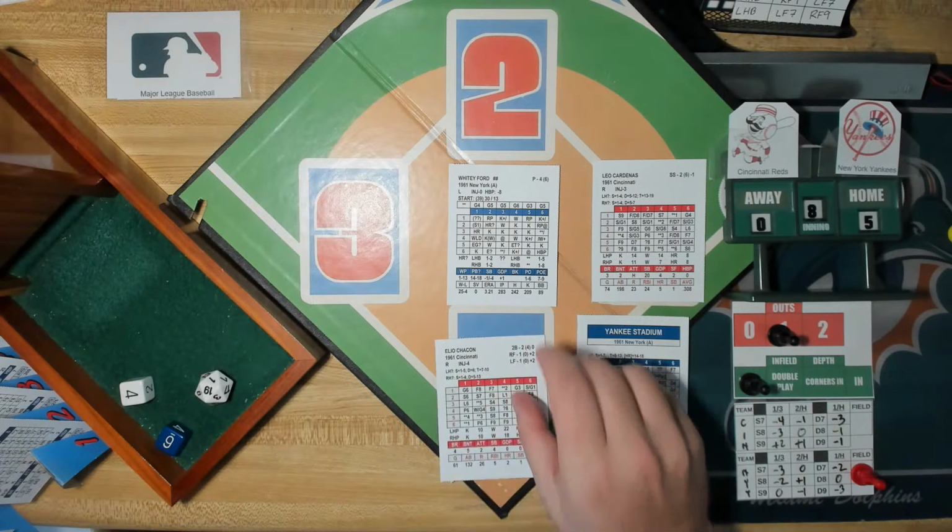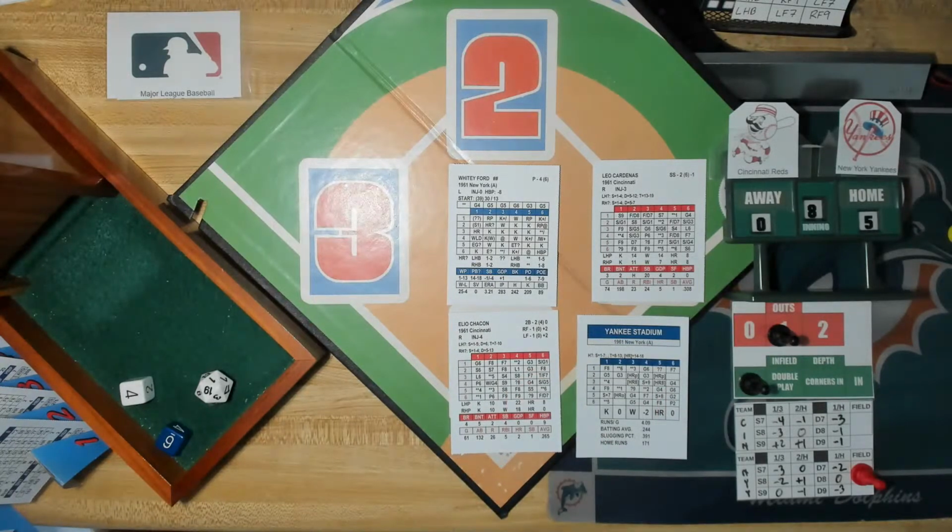Coming on to pinch hit for the Reds will be Elio Chacon, .265 average, 2 homers, 5 RBIs. Elio Chacon will go ahead and pinch hit for the pitcher. Cardenas is on first. Of course, there are no strategy rolls, but the infield is at double play depth. So maybe the Reds can do something here in the top of the 8th inning, down 5-0.